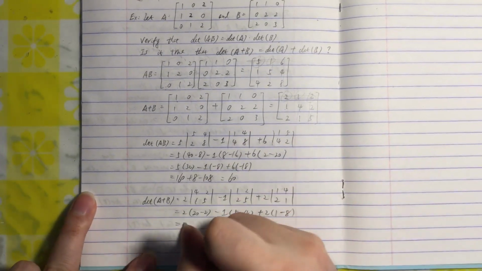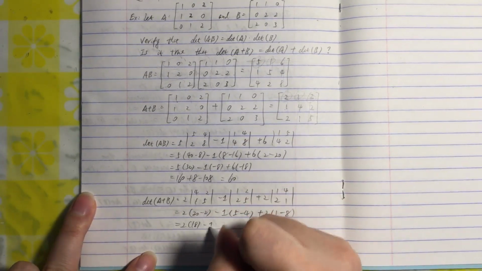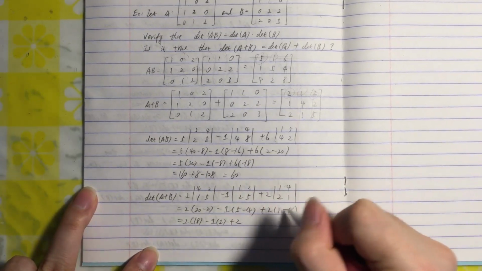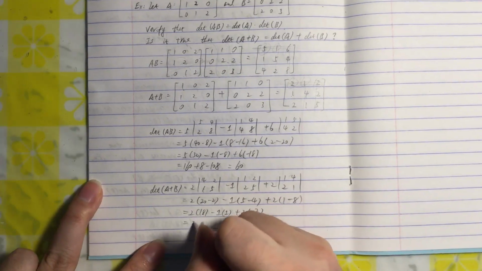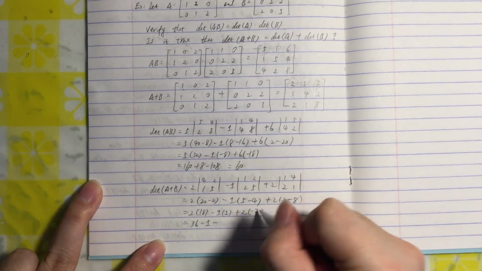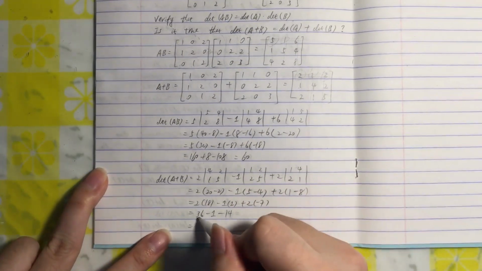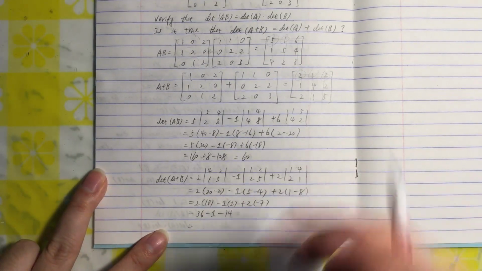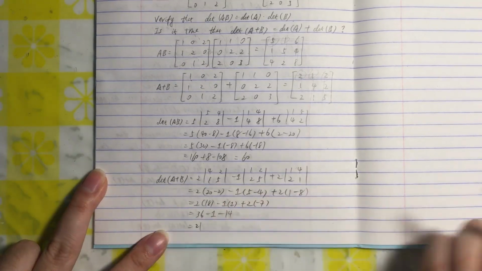Then 20 minus 2 is 18. 5 minus 4 is 1. 1 minus 8 is negative 7. 2 times 18 is 36. 1 times 1 is 1. 2 times negative 7 is negative 14. 36 take away 1 is 35. 35 take away 14 is 21. So the determinant of A plus B is 21.